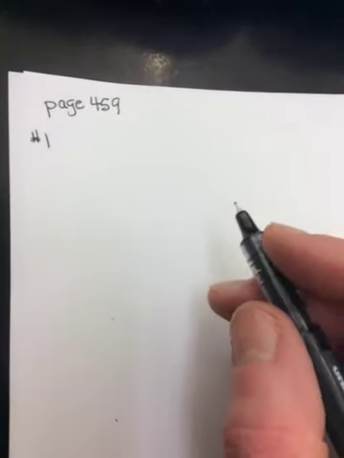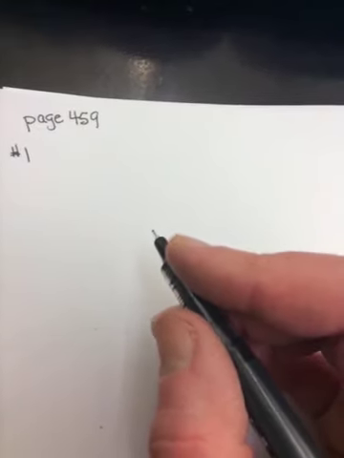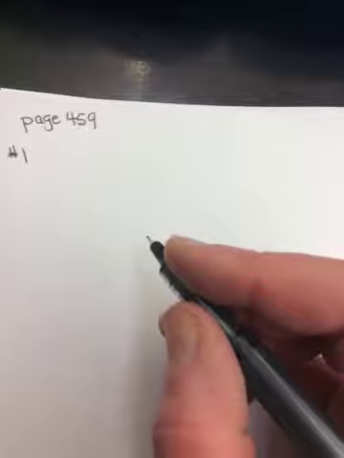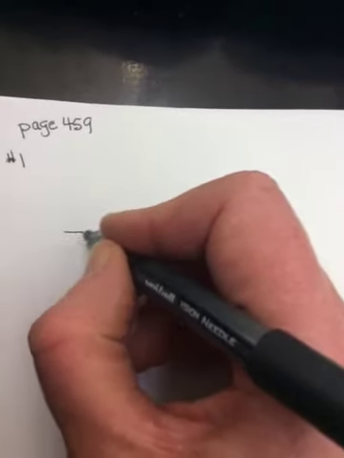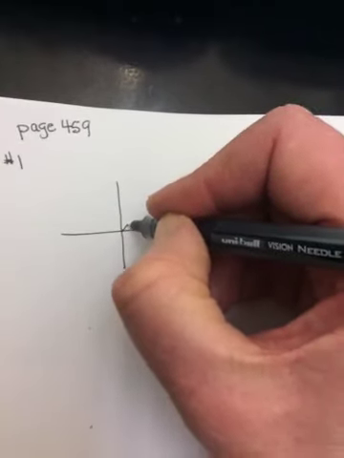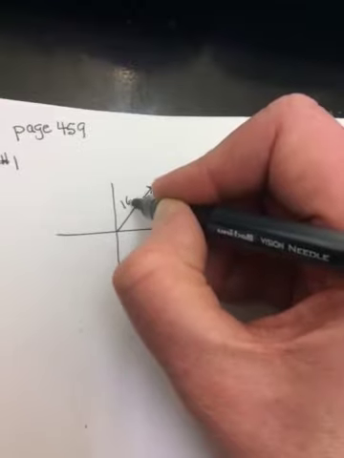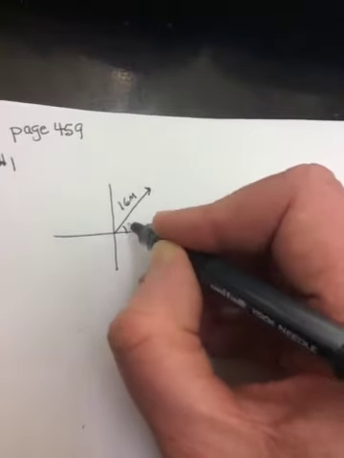Okay, the questions I asked you to do last night were on page 459, and they were just finding the components. Okay, so number 1A says a position vector 16 meters at an angle of 75 degrees. So draw your XY axis. 75 degrees would be in here, and it's 16 meters, and this is 75 degrees.